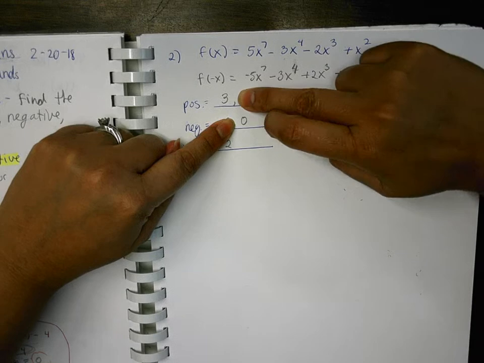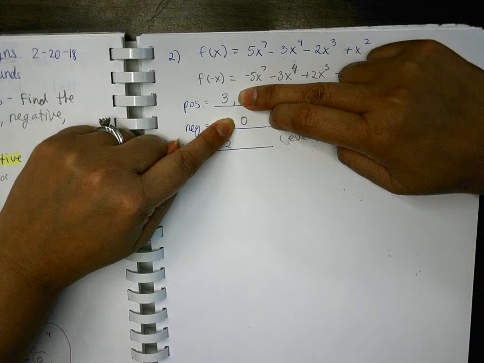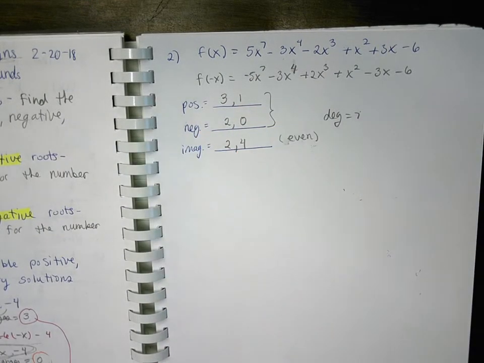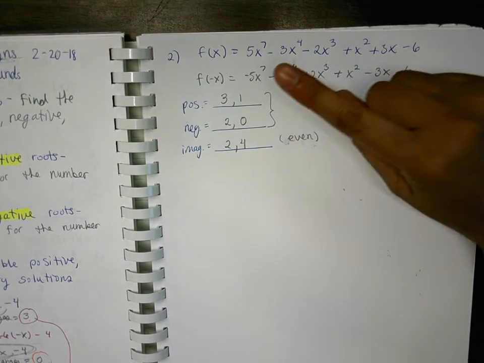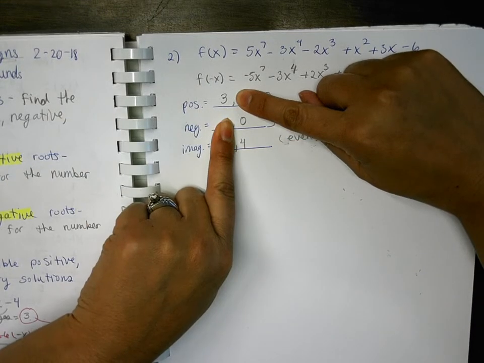Do you guys see that? 3, 2, 2. Now I'm still going to work with the 3, but I'm going to cover the 2. What if 3 are positive and none are negative? That leaves us with how many imaginaries? 4. Are they coming out to be even? There are still more possibilities.